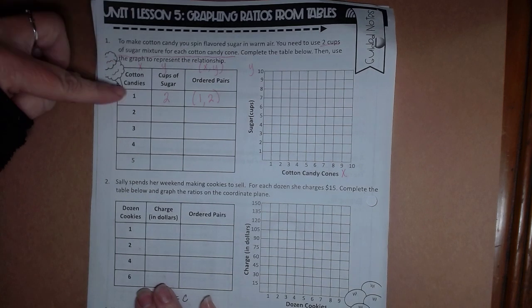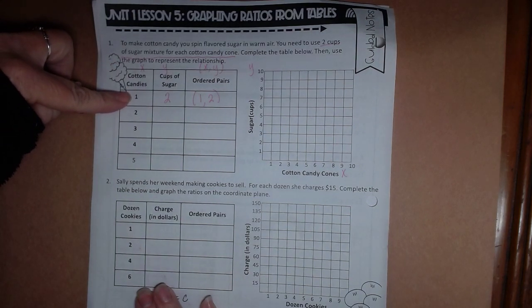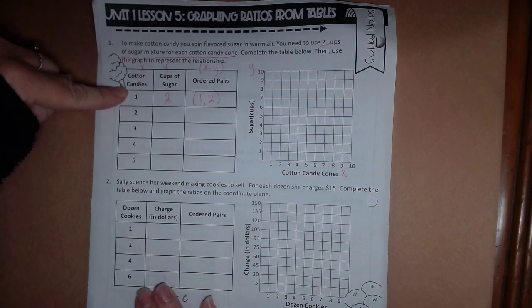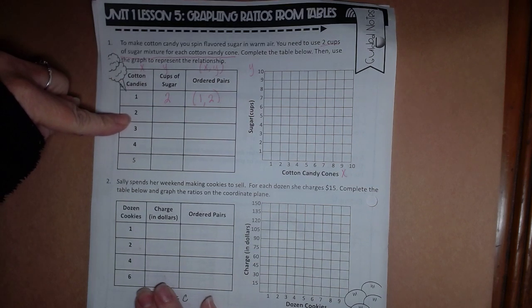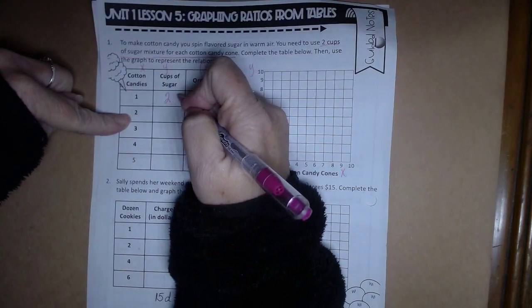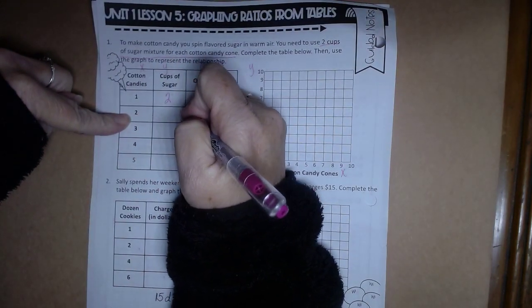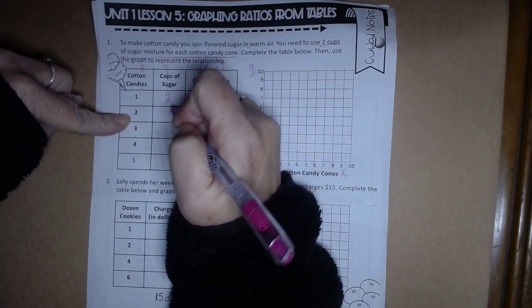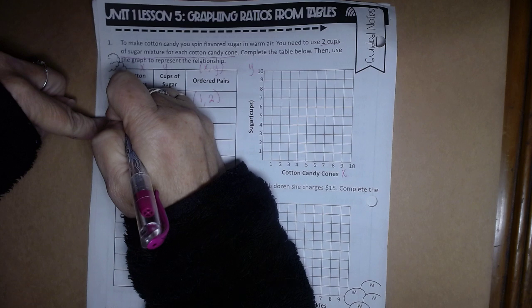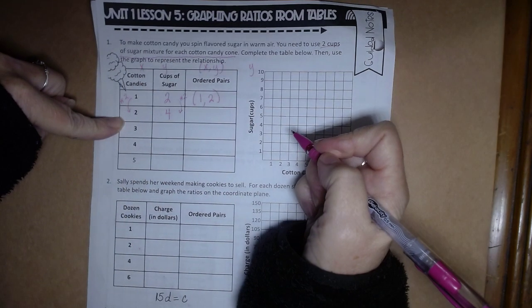Okay, so if one cotton candy uses 2 cups of sugar, then 2 batches of the cotton candy need how much sugar? Well, how do you go from 1 to 2? You times 2. So 2 times 2 is going to give us 4. Right? We're increasing here by times 2.